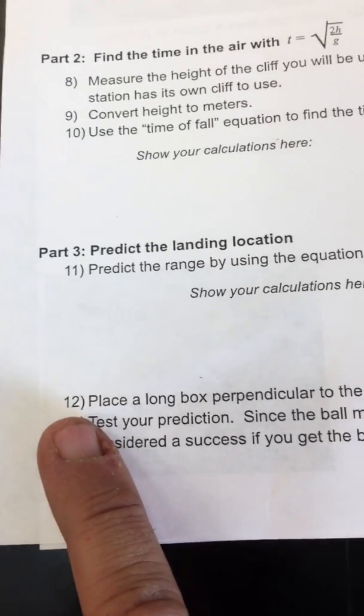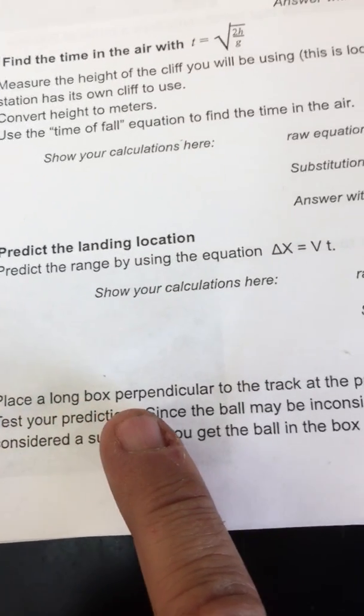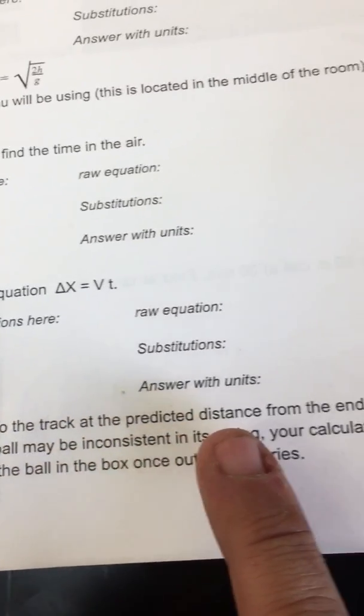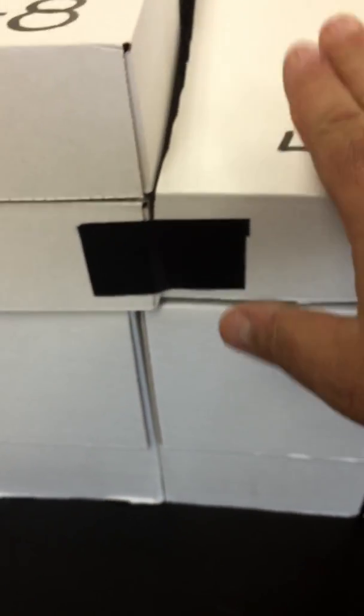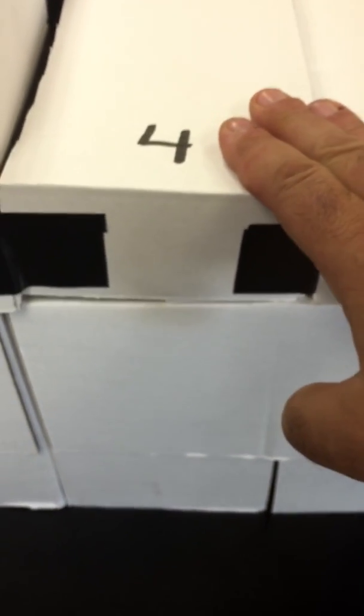Now, in order to measure this out, number 12, place a long box perpendicular to the track at the predicted distance from the end of the ramp. So again, going back to the middle. If you said that it was going to drop off of this height here, let's just make up a number, 0.33 meters away. You're going to measure from the bottom of the box here, 0.33 meters. Move the decimal point over 2 places, so that's going to be 33 centimeters, which would be about like that.